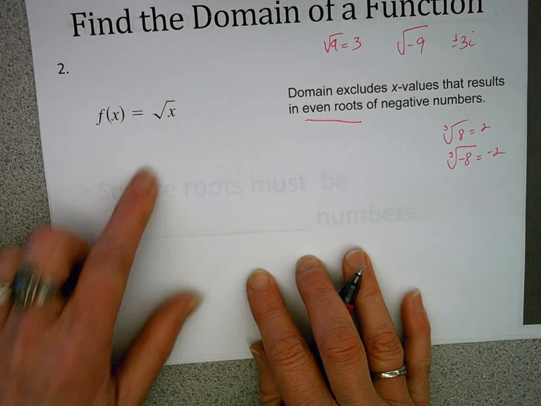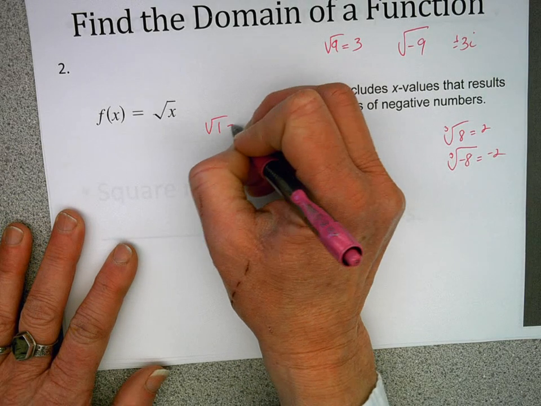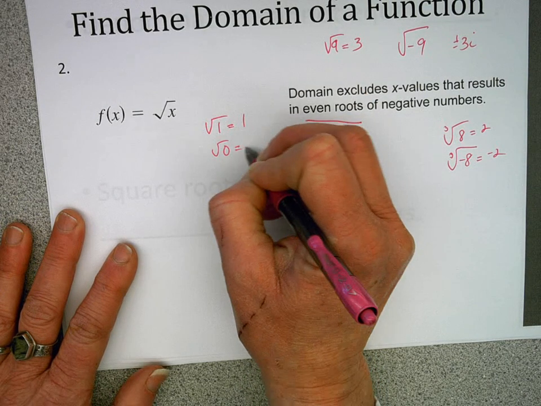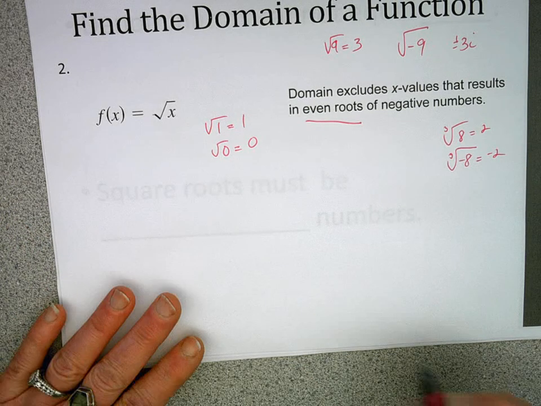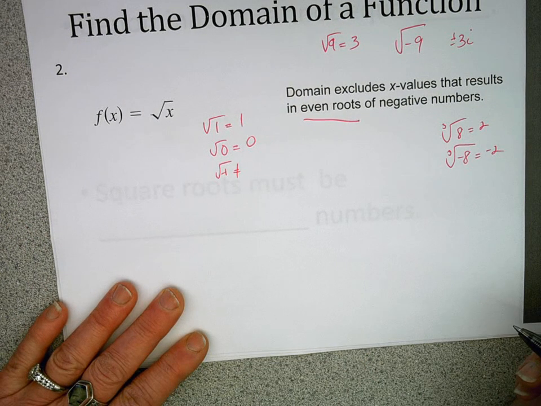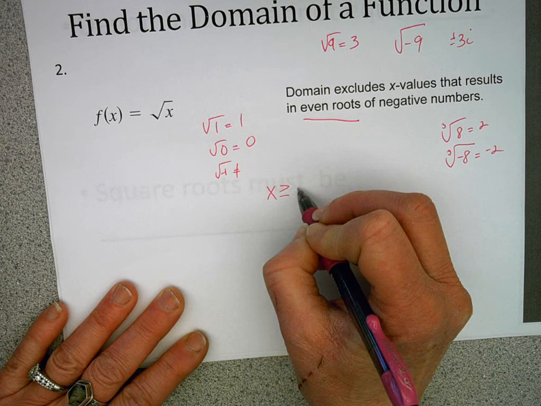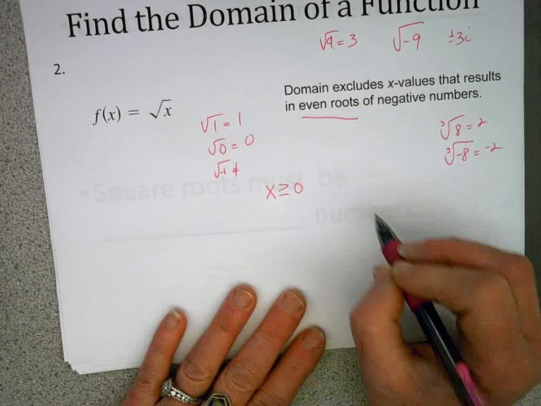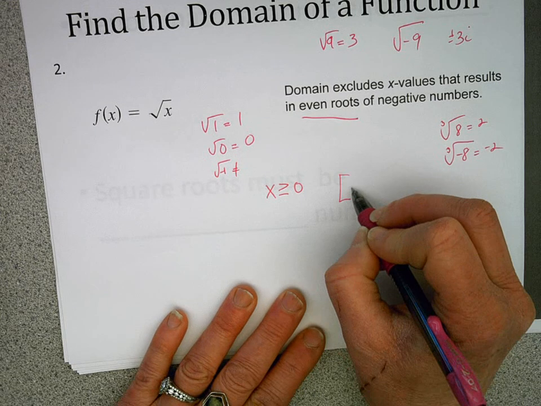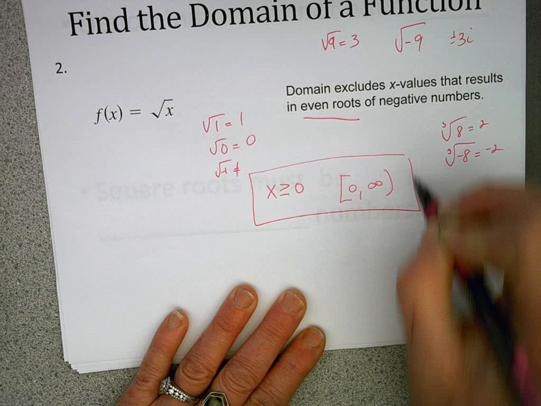So this is what you do. I can't take a negative, so I can take the square root of 1. I can take the square root of 0. Some people think you can't. It's 0. I cannot take the square root of negative 1. Not possible. So you would write your answer as x has to be greater than or equal to 0. And if you want to write this as interval notation, it's 0 to infinity. Both answers are okay.